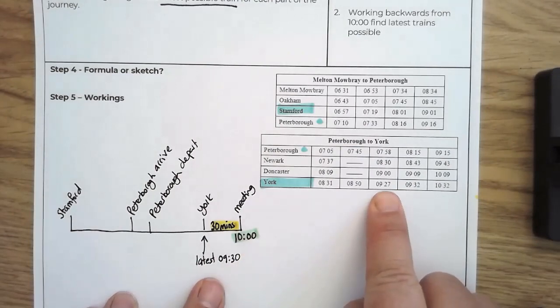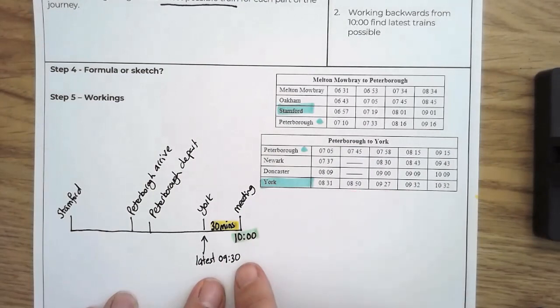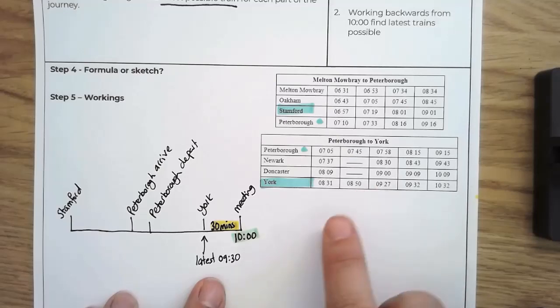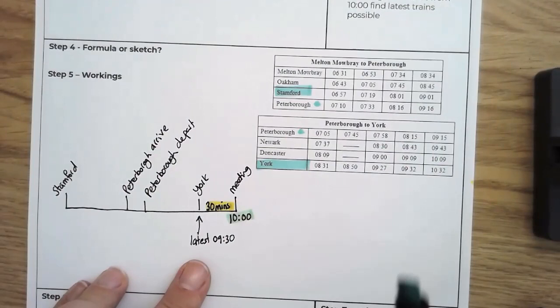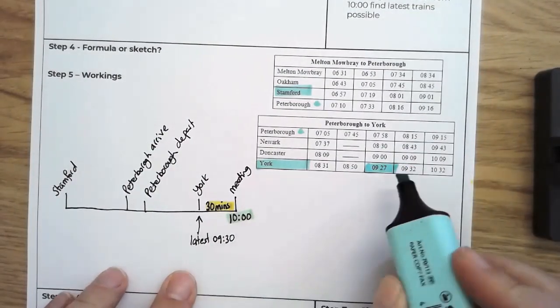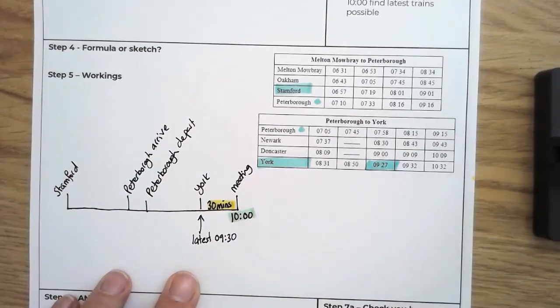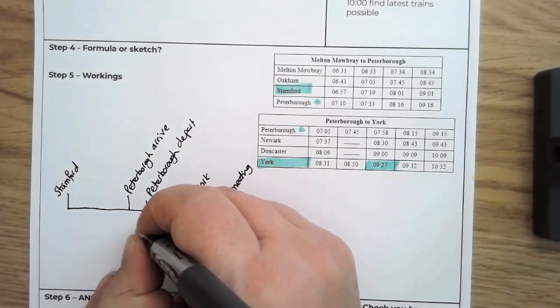Now, it is cutting it fine. So what you might want to do is choose 8:50. And in fact, using the mark scheme, this is an acceptable answer as well. But I'm going to do exactly what it says in the question, and we're looking at the latest possible train. So I'm going to start with this 9:27 here. When does that start in Peterborough? Well, that's 7:58.